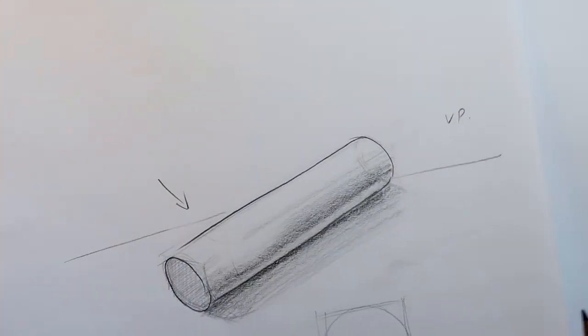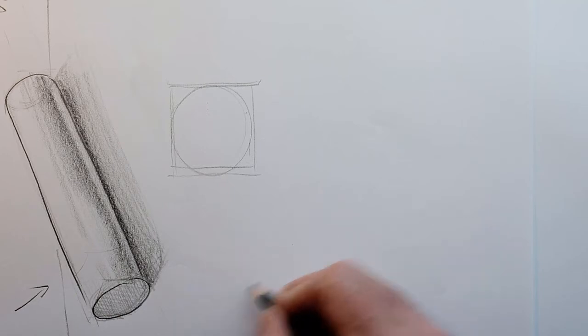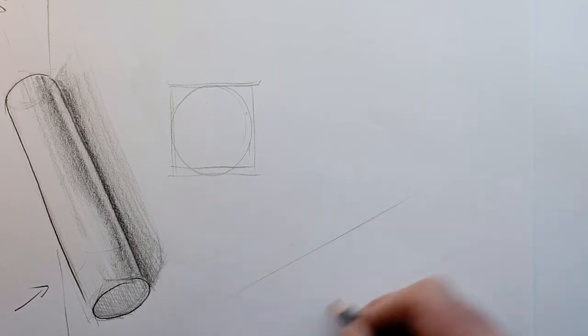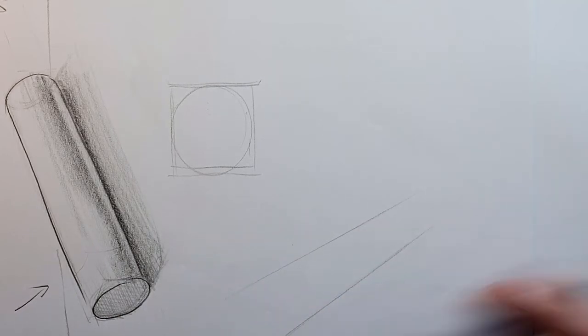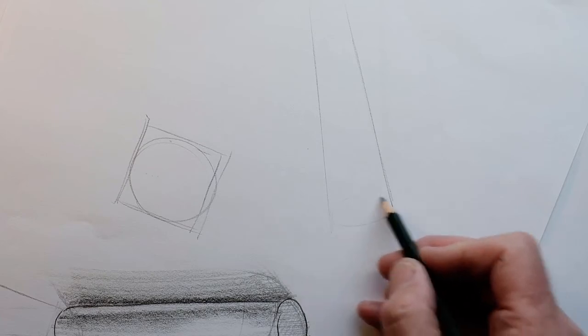The quickest way to do it though is to basically draw two lines that are coming together slightly, and then turn them around, and your ellipse will pop in here.